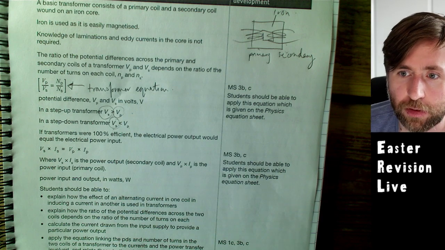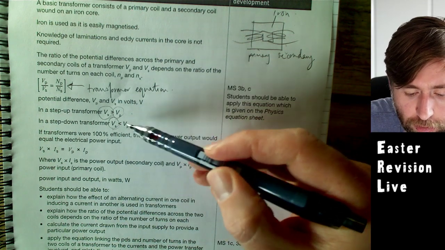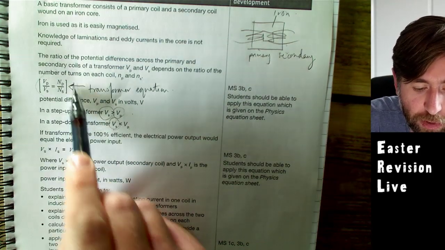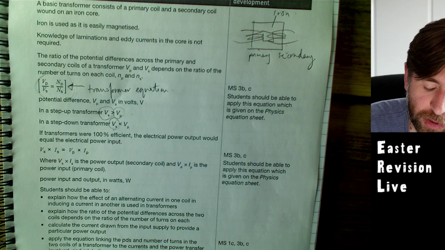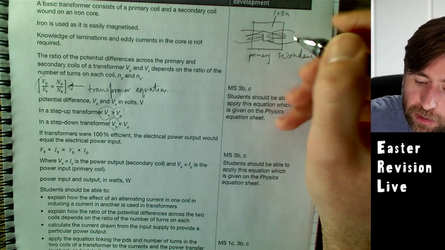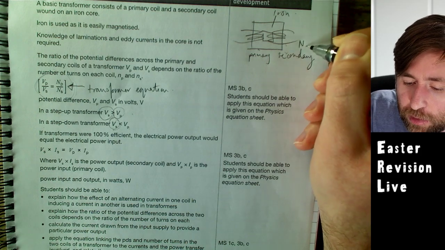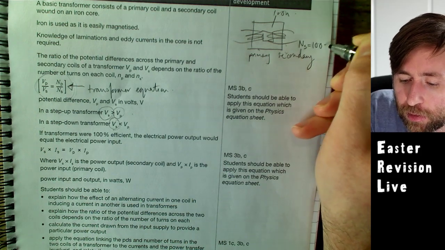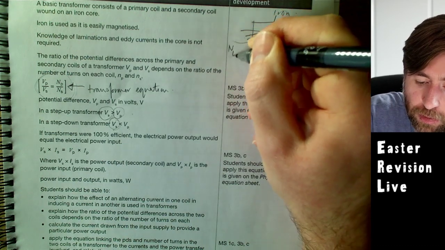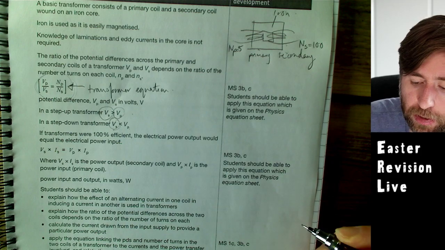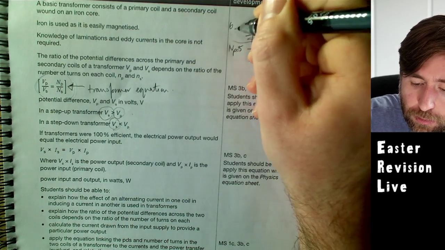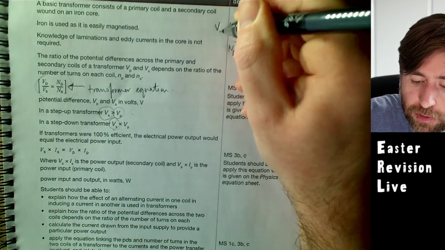Okay, so we can remember these things using this simple notation, but a lot of people find this actually okay. The way I would like to think about it, shall I just do it? I'll just do a worked example really quickly. Let's say I have 100 turns on the secondary, and I have 5 turns on the primary, and I put in a voltage of 6 volts. That's my voltage on the primary.